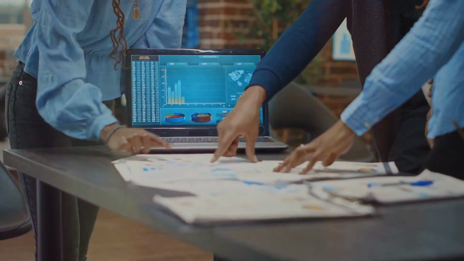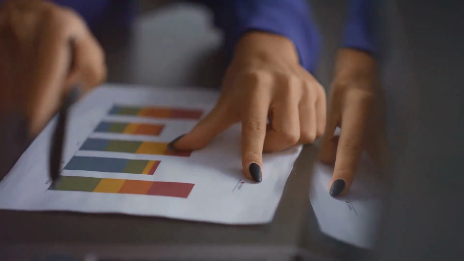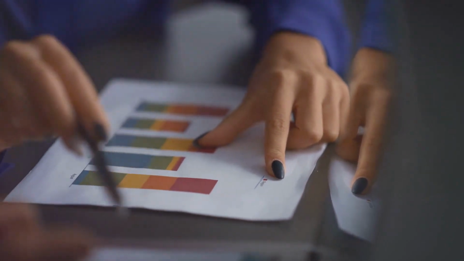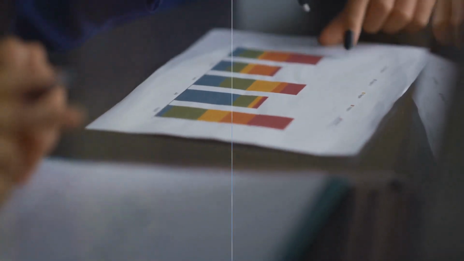In the context of business intelligence, it refers to the systematic collection of data, information, and insights that businesses use to make strategic decisions. This concept is pivotal to the functionality of business intelligence, serving as its backbone.